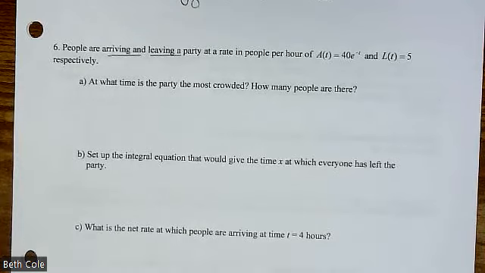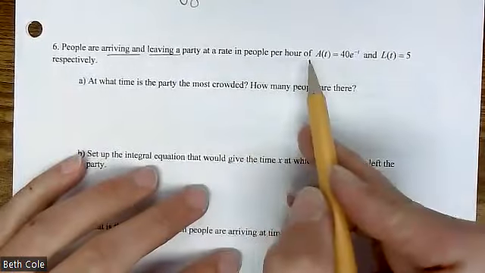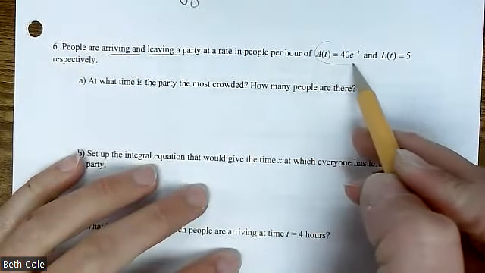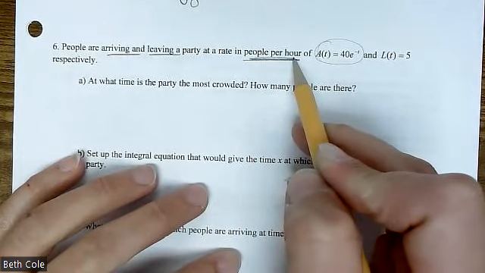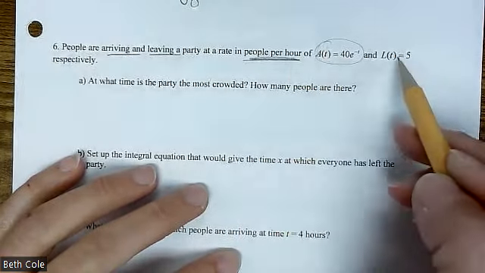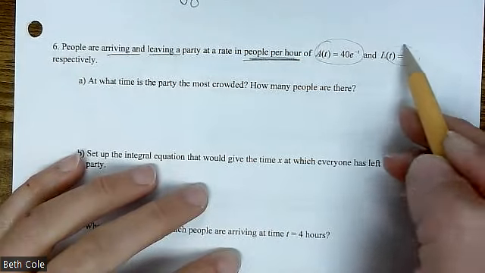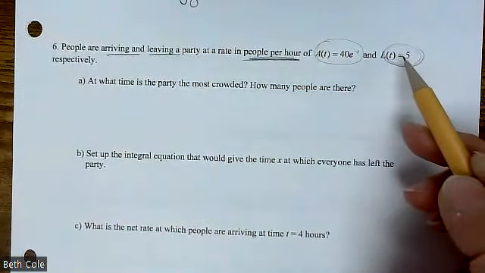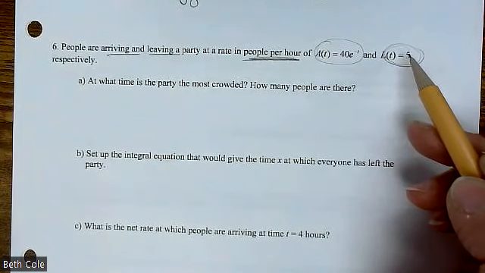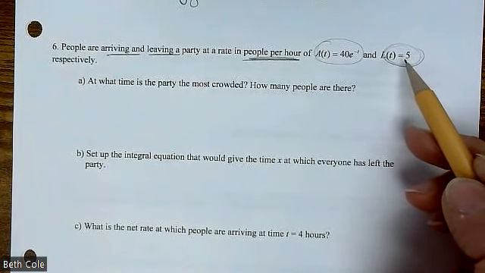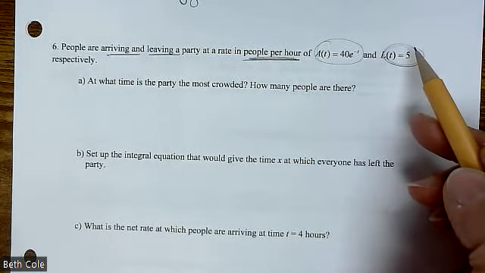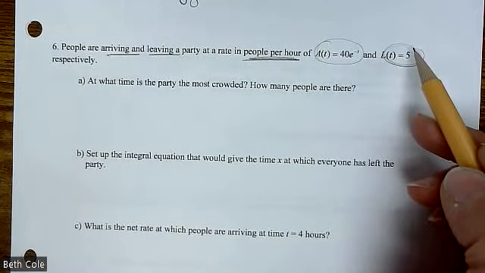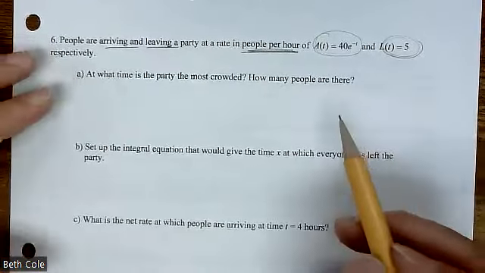All right. So people are arriving at the party and leaving. They are arriving at a rate of this many people per hour. So that is a derivative. Good. And they are leaving at 5 people per hour. What does that mean? That it's 5 people per hour. Well, 5 is what? Constant. They are leaving at a constant rate of 5 people per hour. Right there. Okay. Must not be a great party.